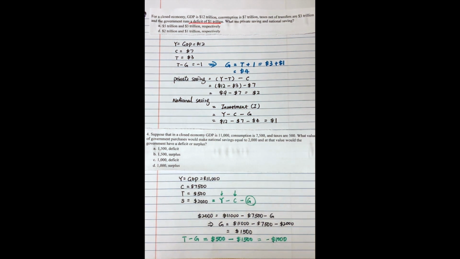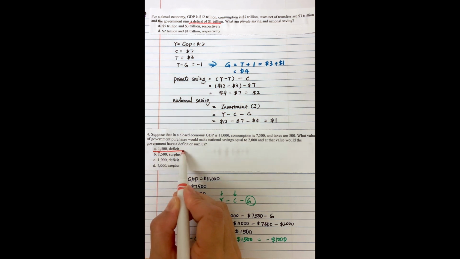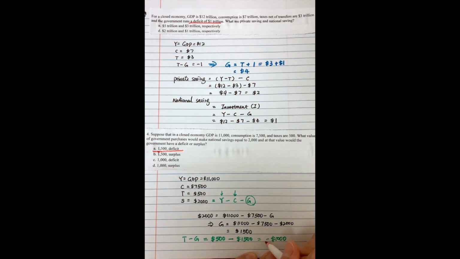So when we have the public saving equal to negative $1,000, which means now the government has a budget deficit. Therefore, option A here is correct, right? So here, the public saving being negative means the government has a budget deficit.